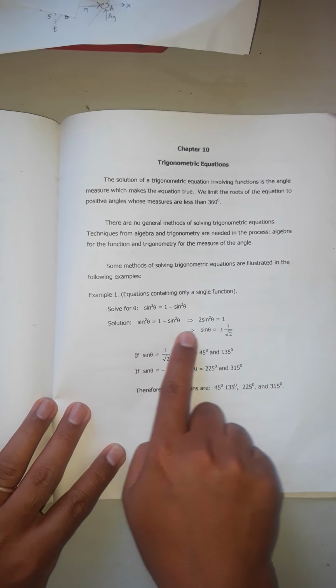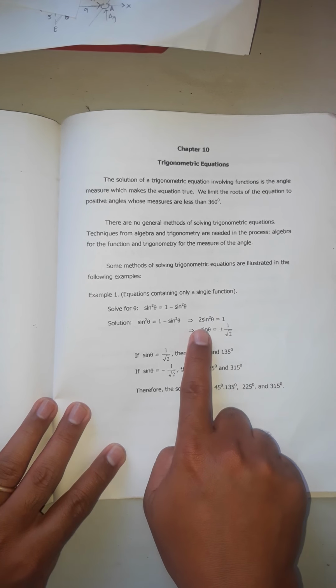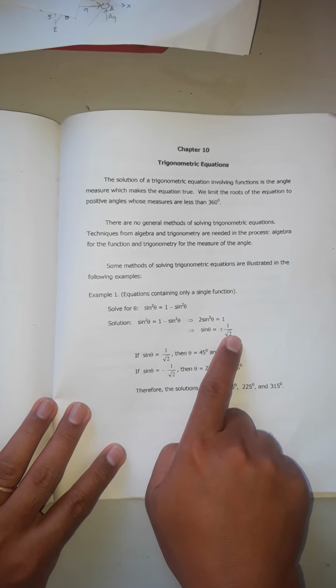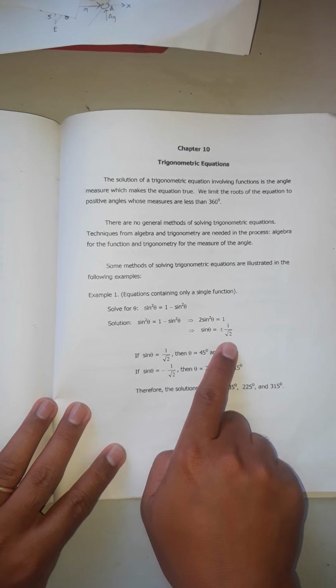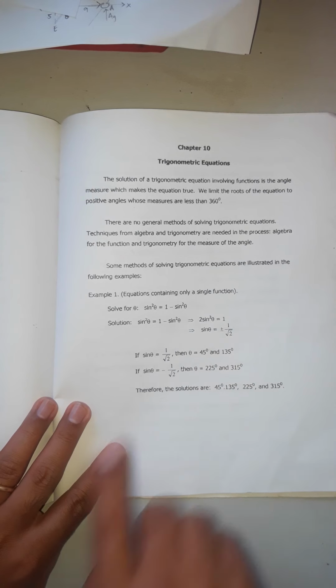So it becomes 2 sine squared theta equal to 1. And then we transpose 2 to the right, so you have 1 over 2. And then you square root both sides of the equation. So the simplification will be plus and minus 1 over square root of 2.